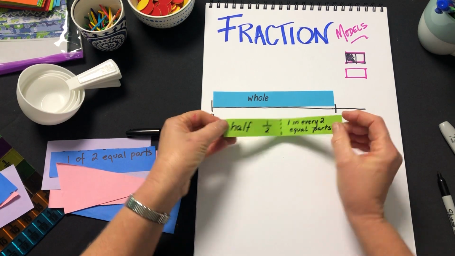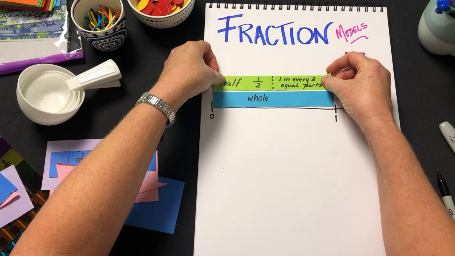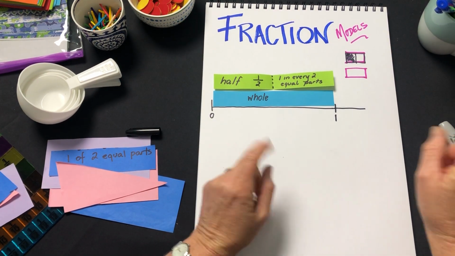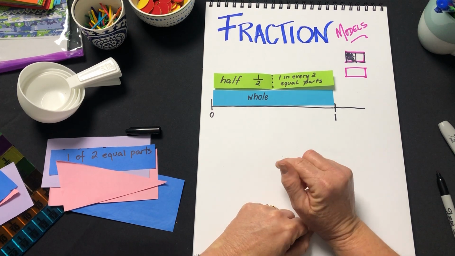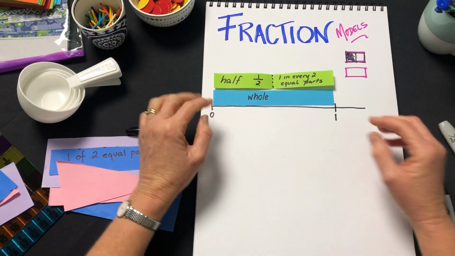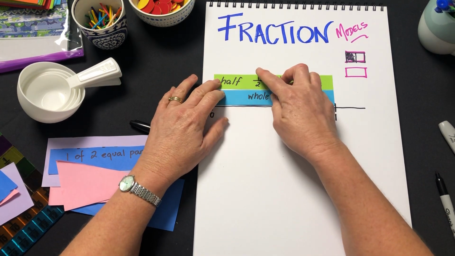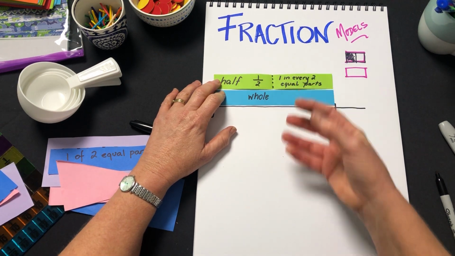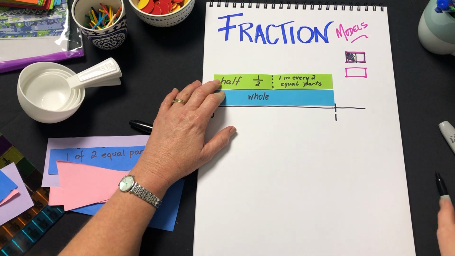Students then take another strip, fold it in half, they can glue it down, they can cut it if they prefer, but we're going to watch the language that we use. Now, it's important for students to first become familiar with fractions in terms of the words they use, because the number representation of a half can often lead to misconceptions or some confusion for students.